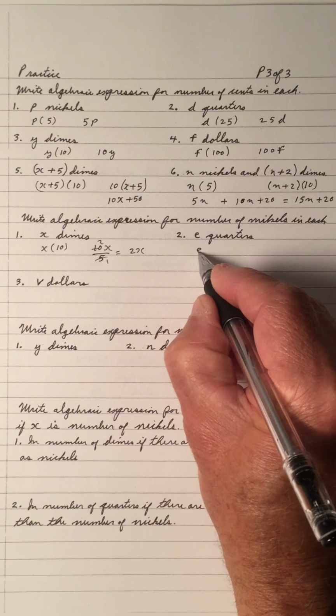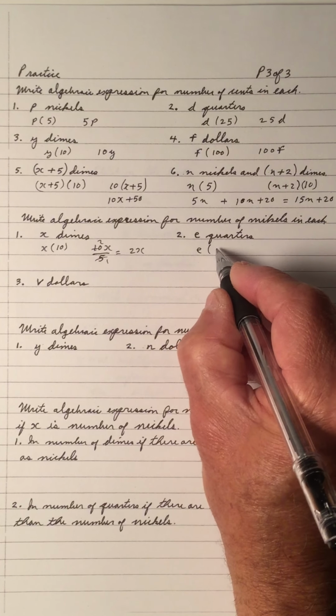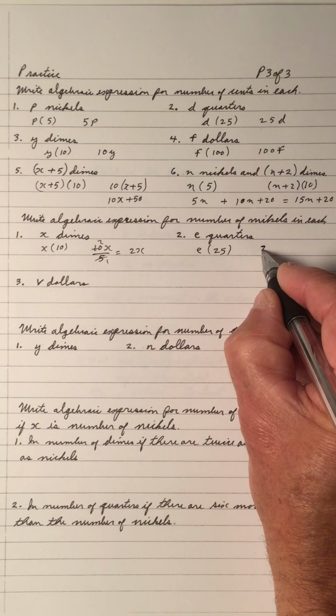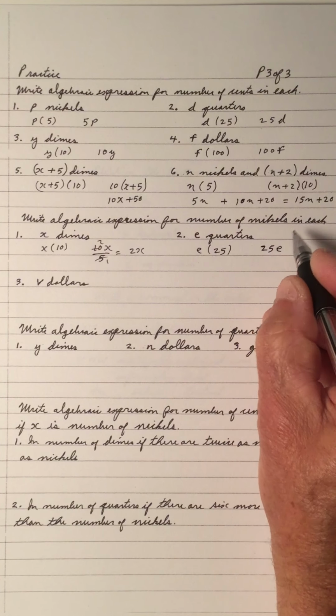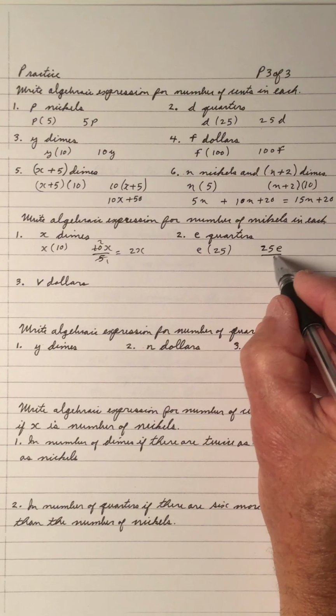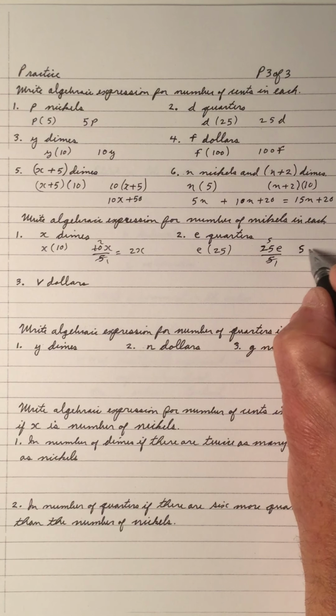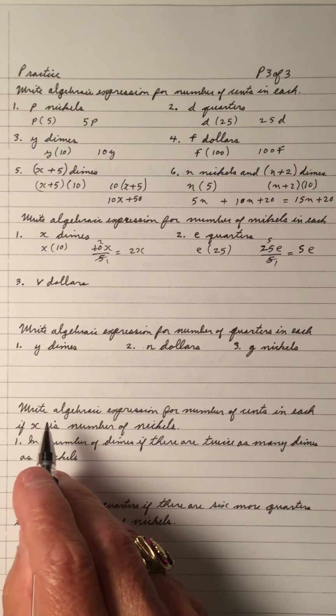And you've got e quarters, so you've got 25 cents in a quarter. So that's 25e is the number of cents. Divide by 5 gives you the number of nickels. So 5 into 25 goes 5. So that's 5e as the number of nickels in e quarters.